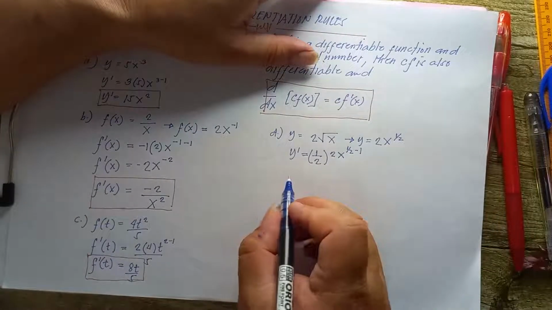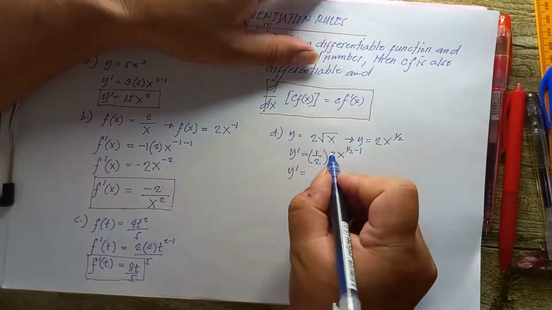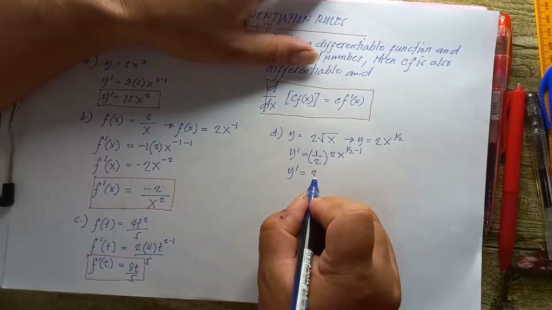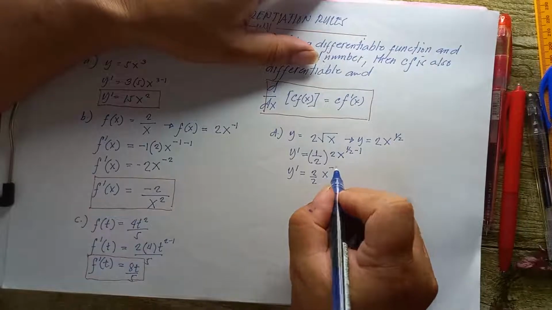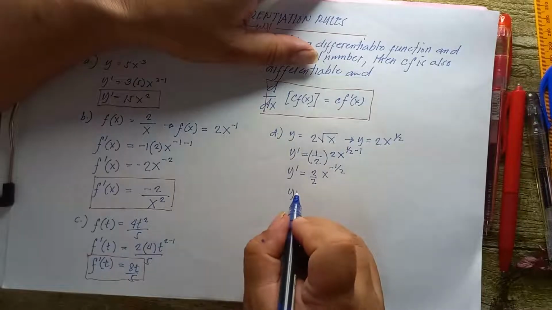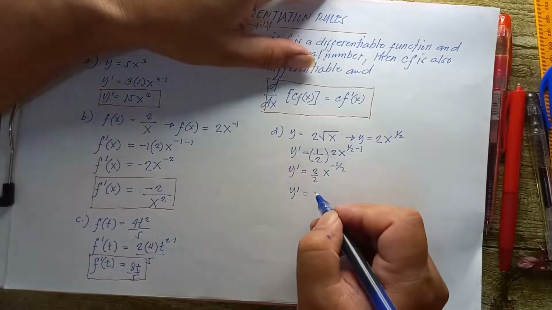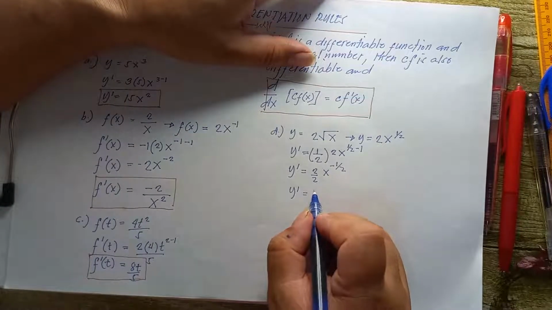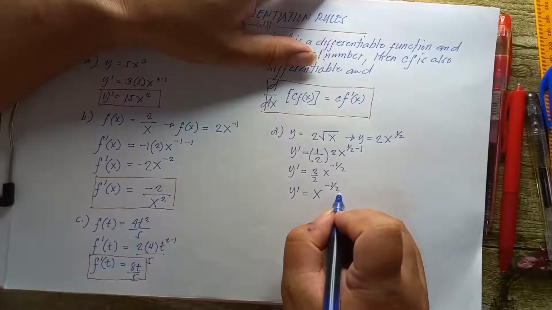And so what would be the answer? Let's try: y prime is the same as 1 multiplied by 2, that is the same as 2 over 2 x raised to negative 1/2. Or the result would be y prime is the same as 2 divided by 2, that is 1, multiplied by x, so it will give you x raised to negative 1/2.